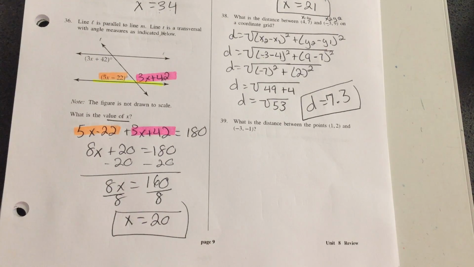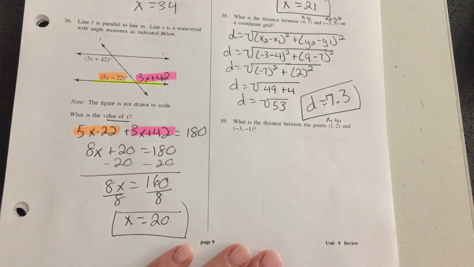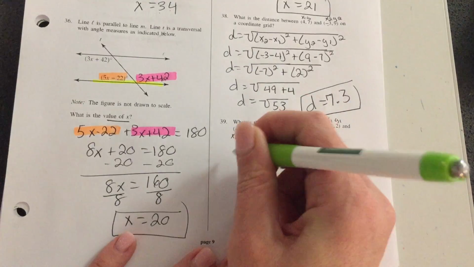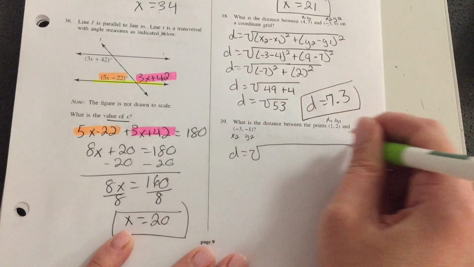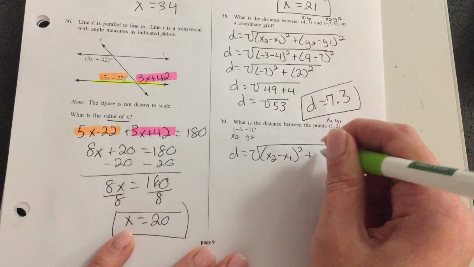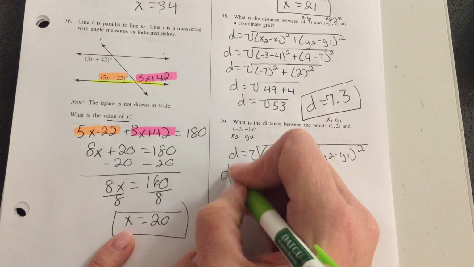Last one. What is the distance between point 1, 2, so this is x1, y1, and negative 3, 1, this is x2, y2. So we're going to write out our formula one more time here. x2 minus x1 squared plus y2 minus y1 squared.